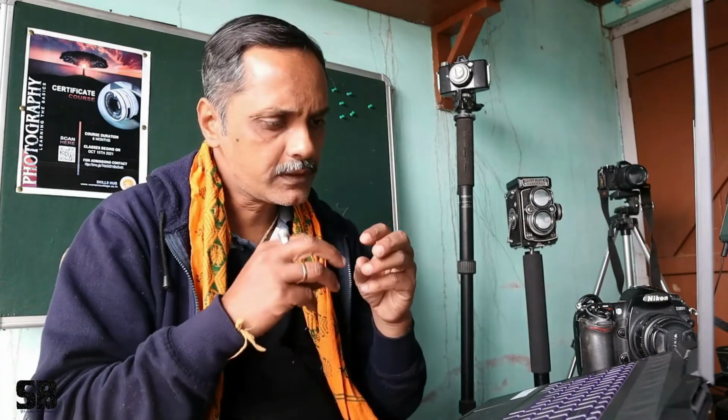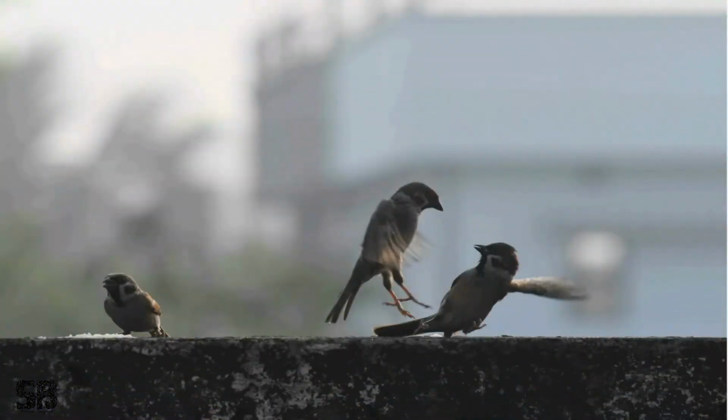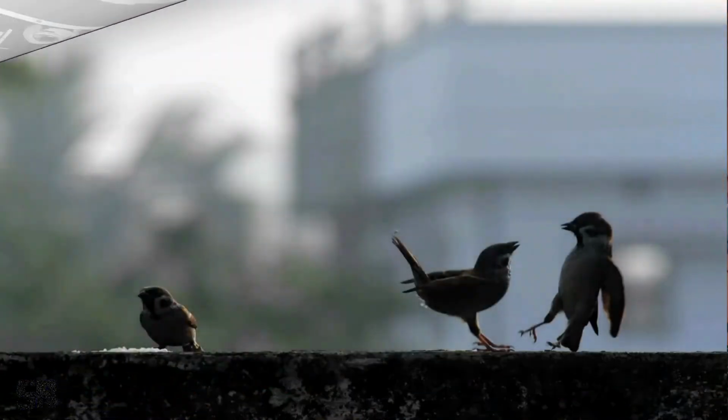So in that case, I tried to capture the movement and that chirping and fighting among the house sparrows, and to get that I have used ISO 500 along with f8 in the aperture, so that pretty much detail will be there. But the most important thing, which actually froze that particular moment of action between two house sparrows, is 1/800.